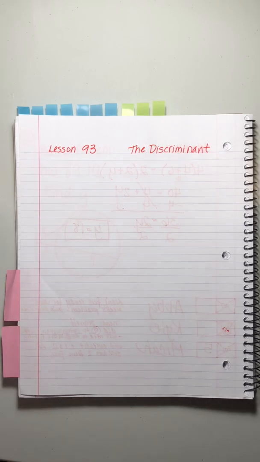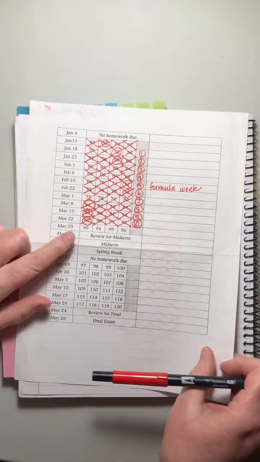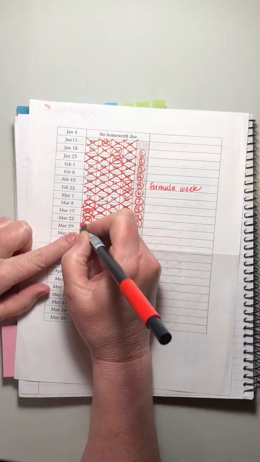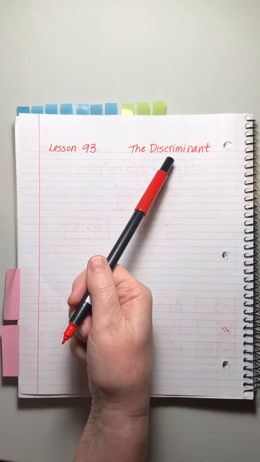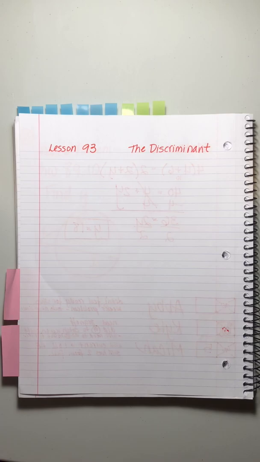Look, students. Last week, first lesson of the last week, I get to cross it off because I'm going to teach it right now to you. And this, you guys, is a great example of why you should not let words scare you. This lesson has a very scary name to it, the discriminant.